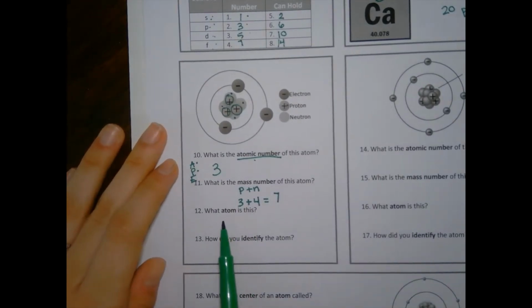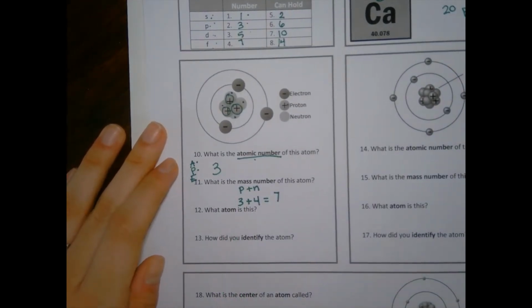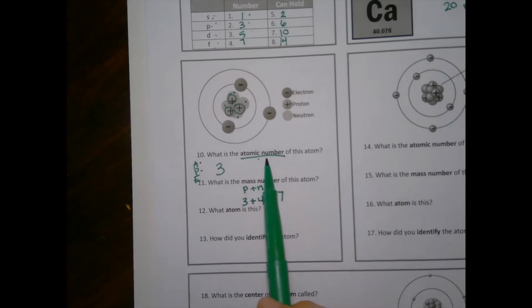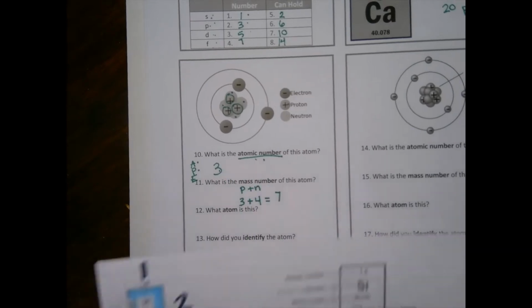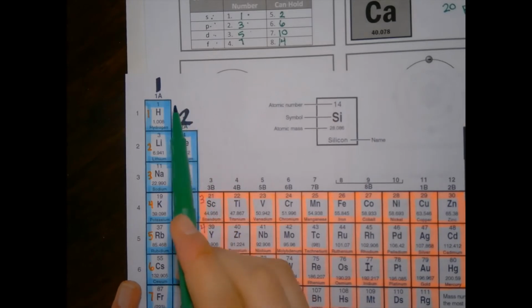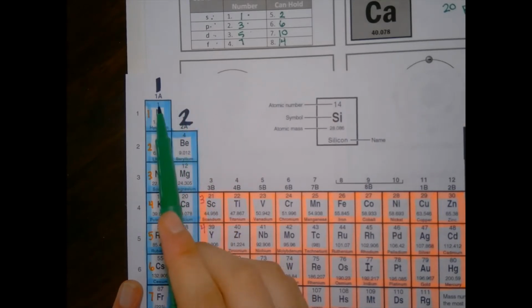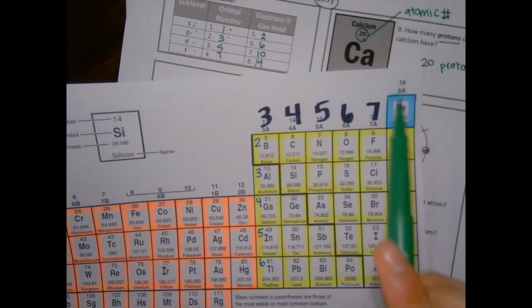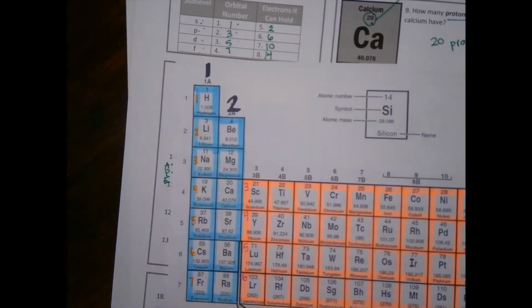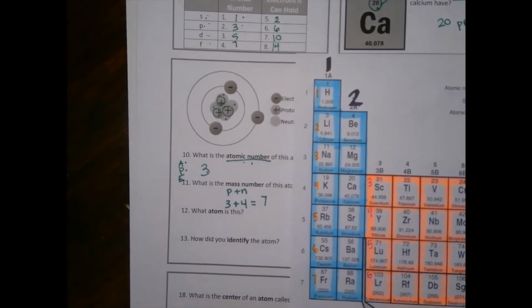Then number 12. What atom is this? Well, what the heck? I don't know how I'm supposed to do that. Just kidding. It's pretty easy. If I know my atomic number is 3, I can go into the periodic table and find which element has an atomic number of 3. So hydrogen is 1. Helium is 2. Lithium is 3.